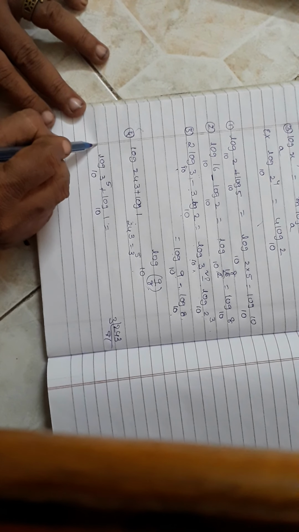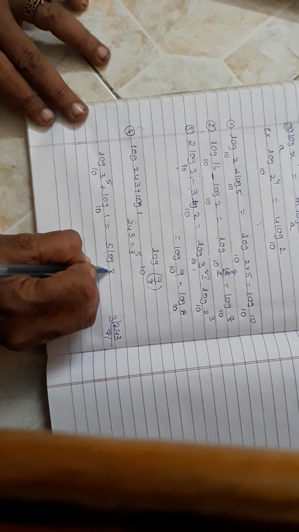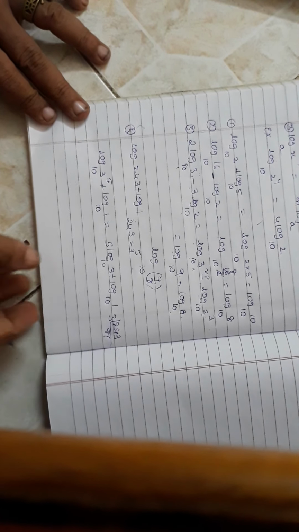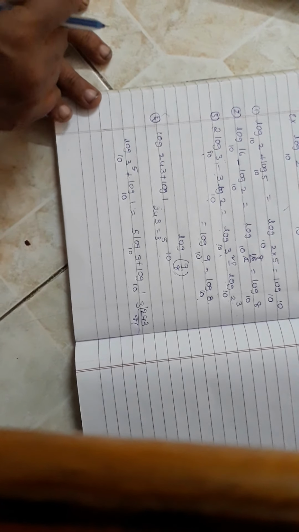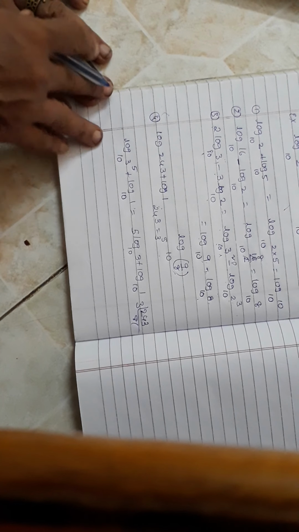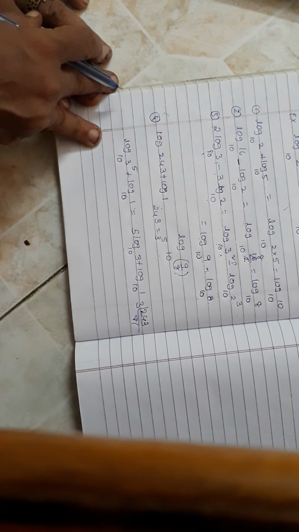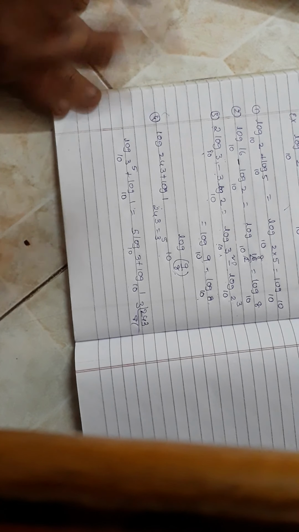The exponent will be occupying the place of the coefficient. So it is 5 log 3 base 10 plus log 1 base 10. Log 1 to any base is equal to 0, which is also a property I have explained to you. If you want to find the value, it's always 0.